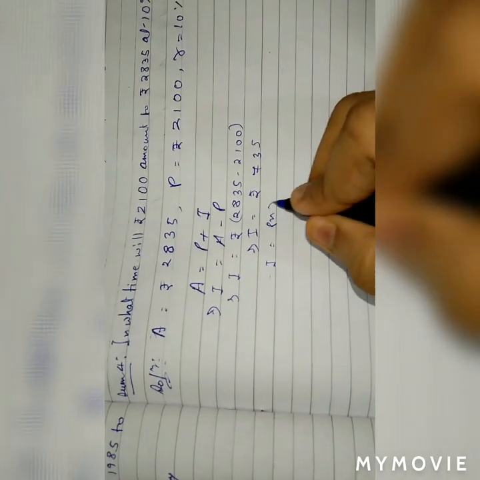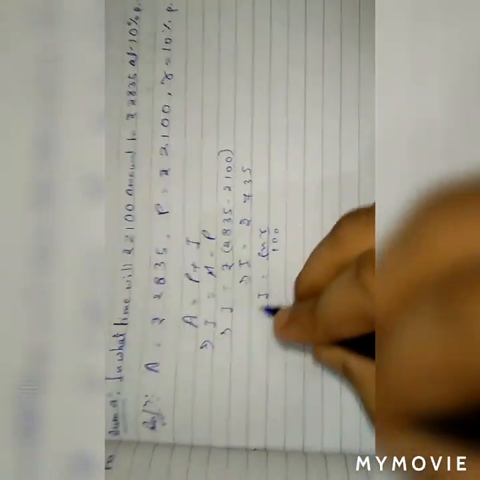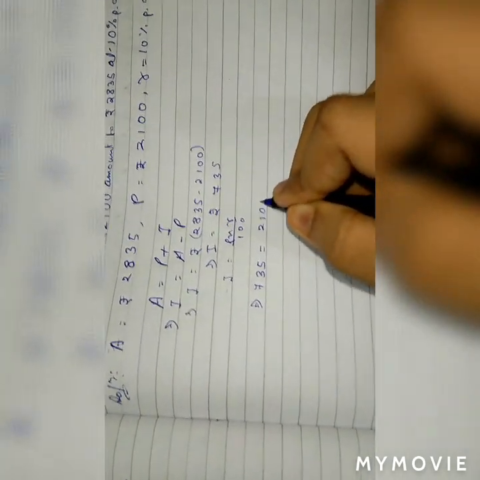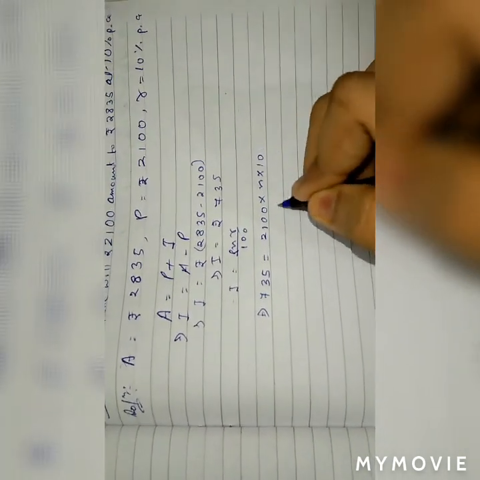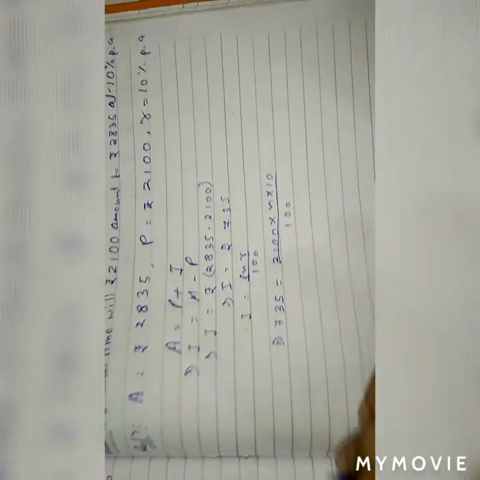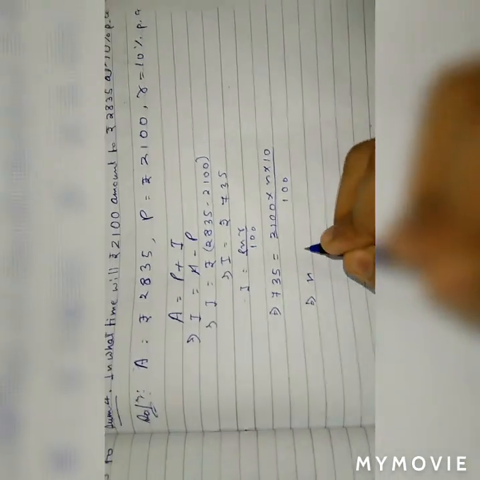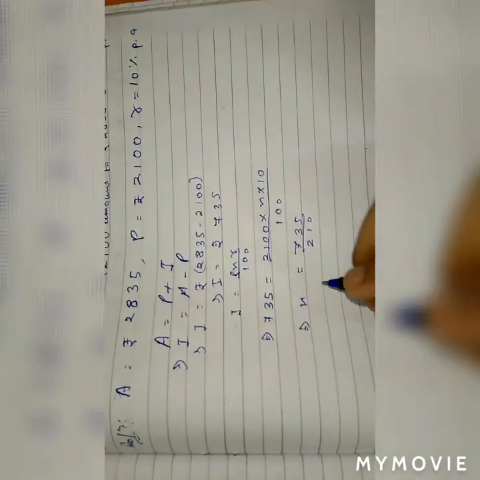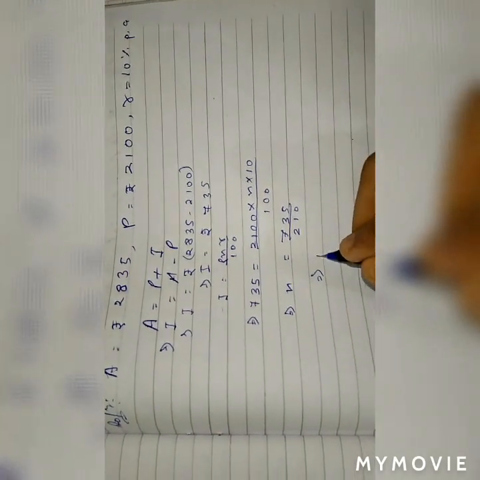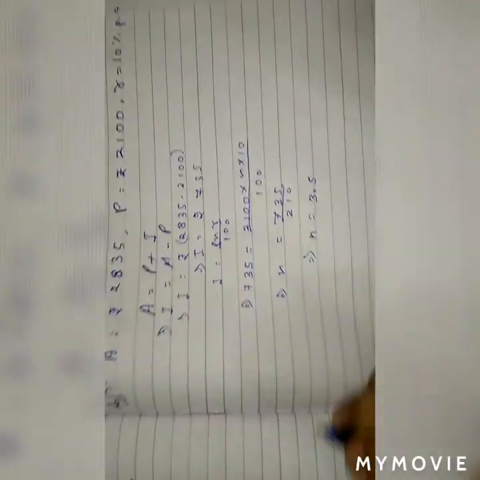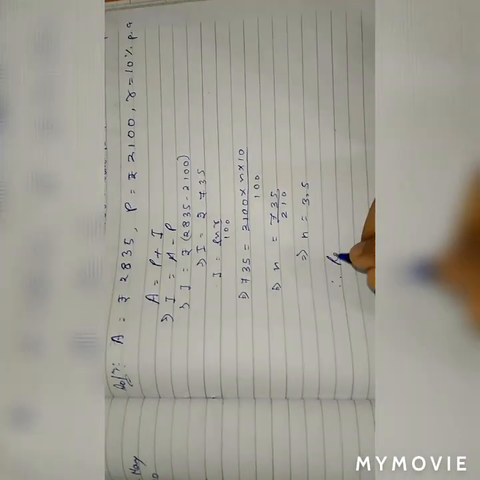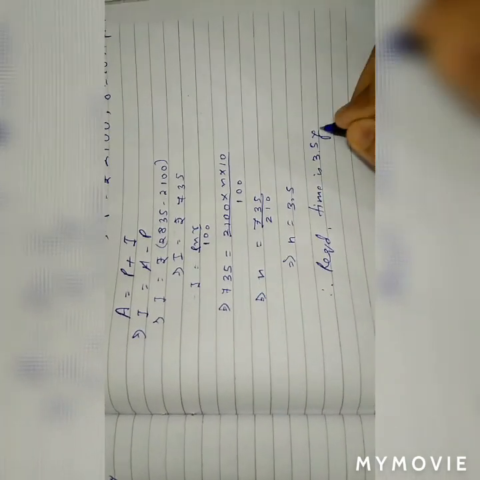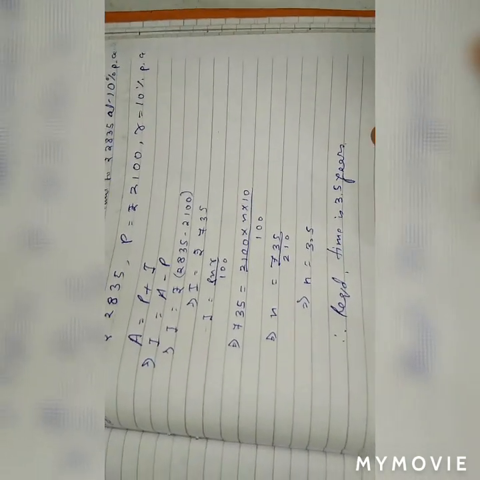I equals P into R divided by 100. 735 equals 2100 into N into 10 divided by 100. Now we will get this equation: N equals 735 divided by 210. We will further simplify it and get N equals 3.5. Therefore, the required time is 3.5 years. The sum is completed.